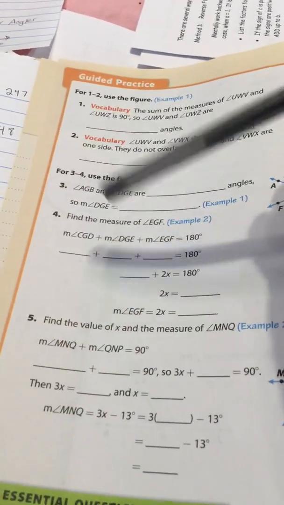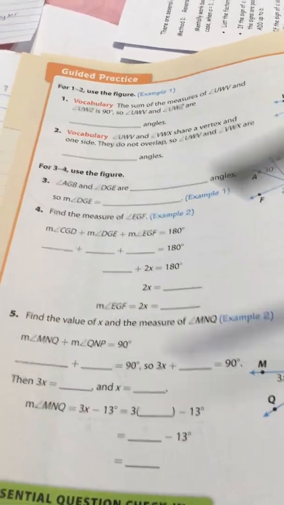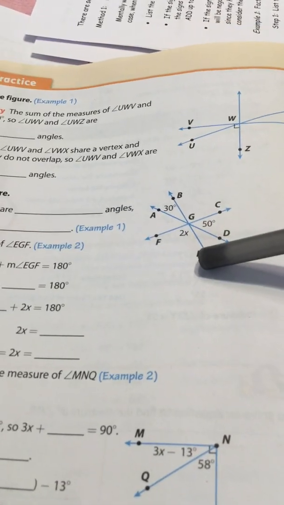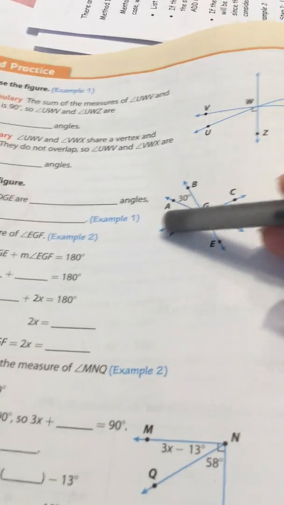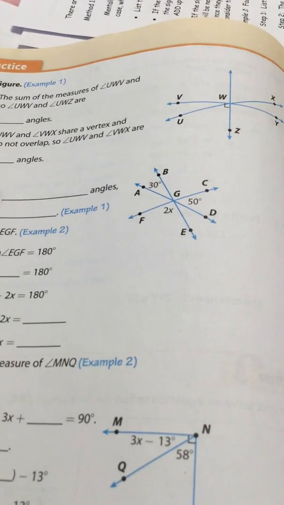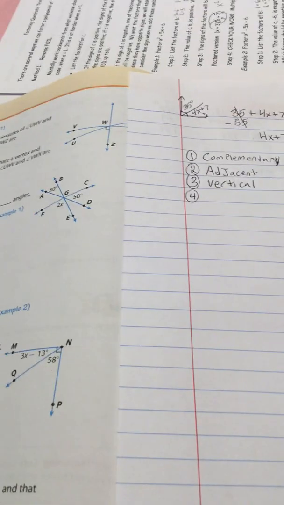They want us to find the measure of EGF. So they're asking about right here. So let me draw a little picture so we can write the information that we know.